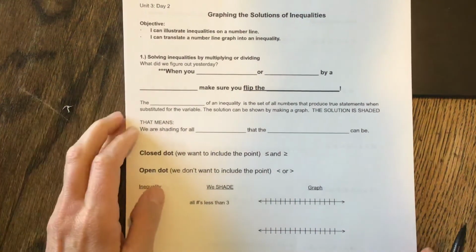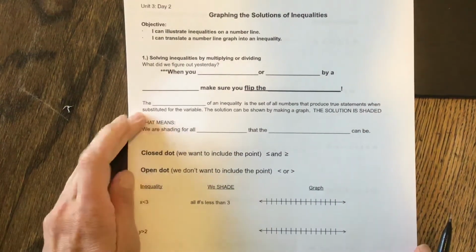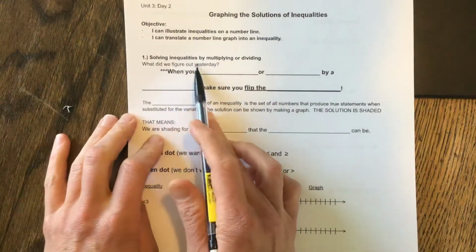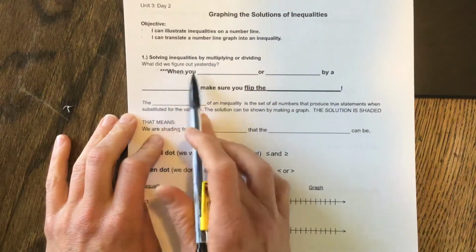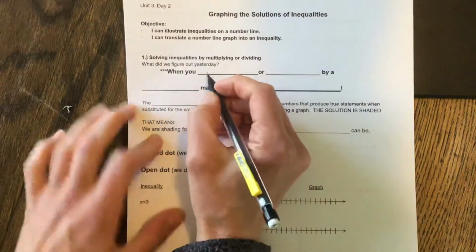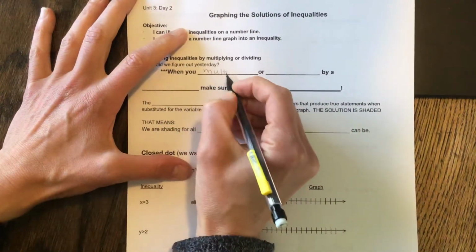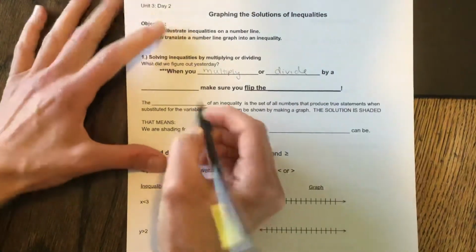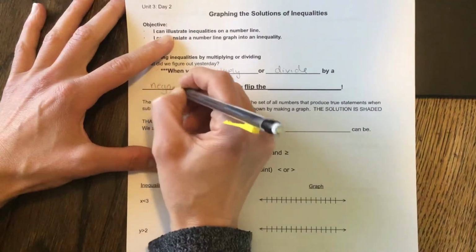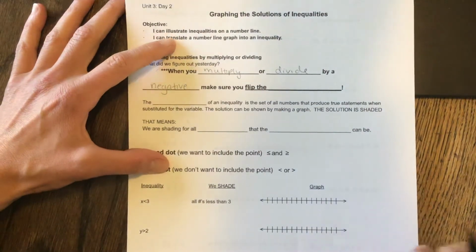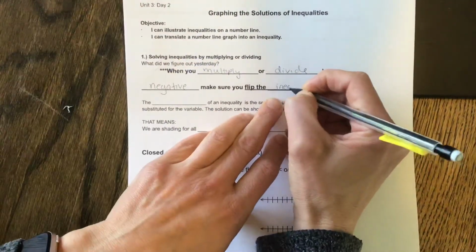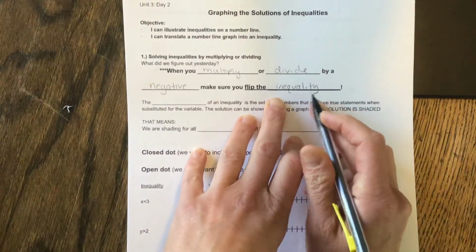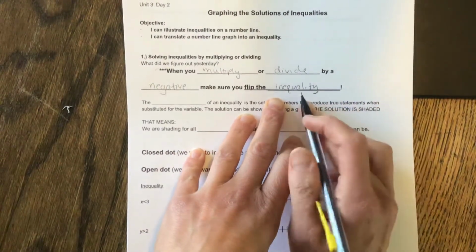Unit 3, Inequalities, Day 2: Graphing the Solution of an Inequality. Here, we're solving inequalities by multiplying or dividing. Yesterday, remember what we figured out: when you multiply or divide by a negative, we flip the inequality. We flip the inequality, not the sign, because the sign is negative or positive. We don't change that. We flip the inequality.